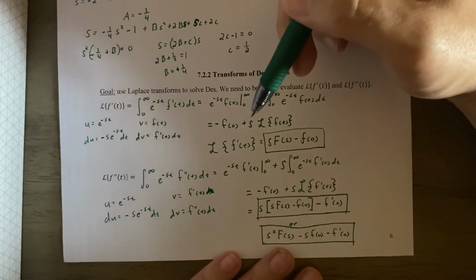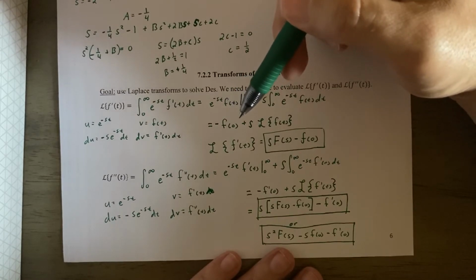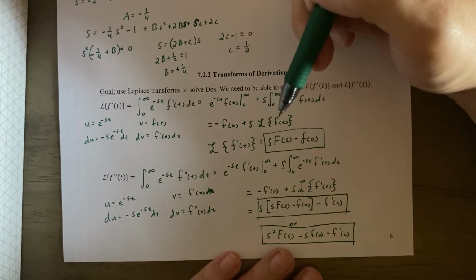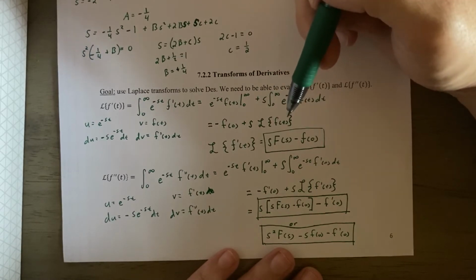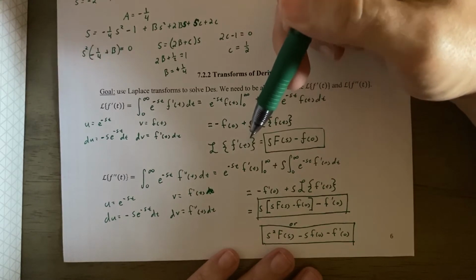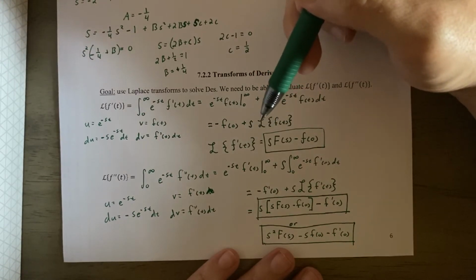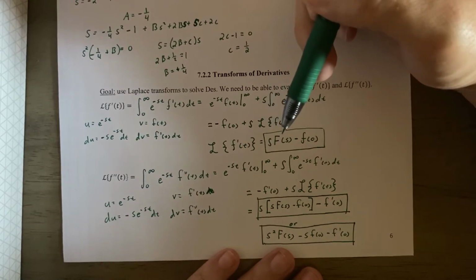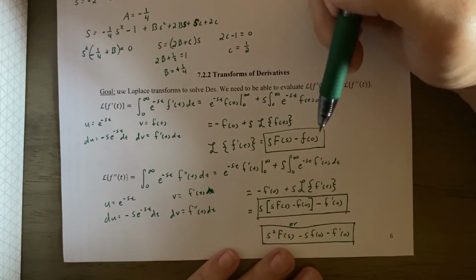And so then I can say, negative f of 0 plus s times the Laplace of f of t is my solution. So the Laplace of f prime of t is equal to, since the Laplace of f of t is just cap F of s, s times cap F of s minus f of 0.